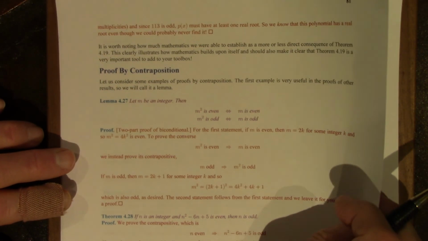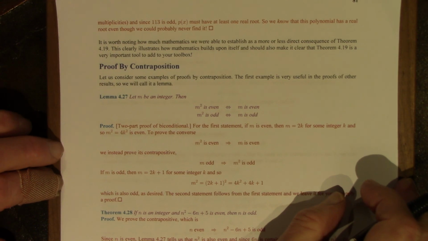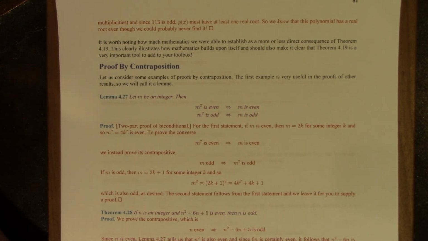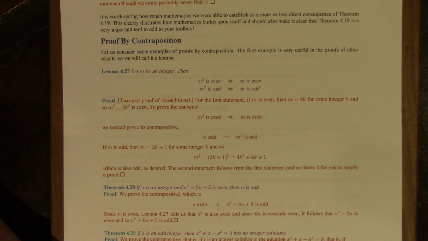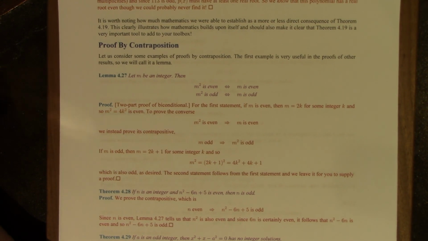So I want to emphasize how much, you should note how much mathematics we were able to establish, useful, important mathematics, as a more or less direct consequence of a single theorem, 419. So that clearly illustrates how mathematics builds upon itself, and should also make it clear how important it is to stick certain things, such as Theorem 419, into your toolbox. In fact, all of these should go into your toolbox, but some theorems are clearly more important than others, okay, because they can be used to easily prove others.